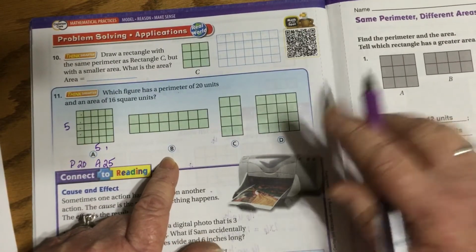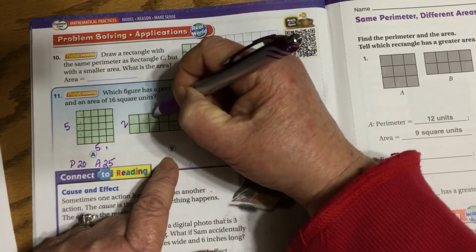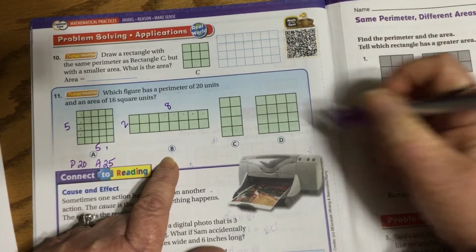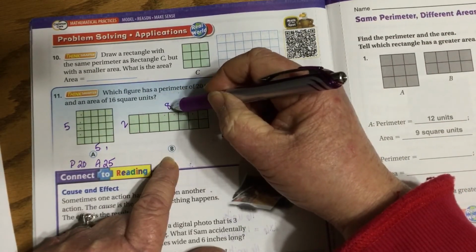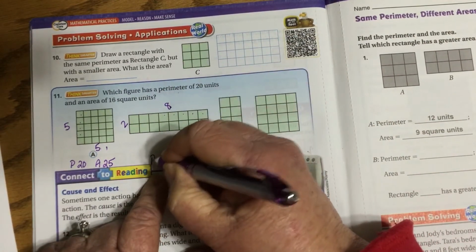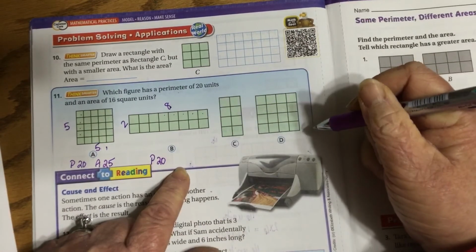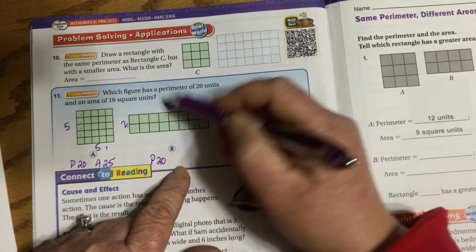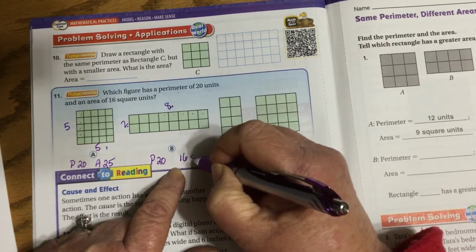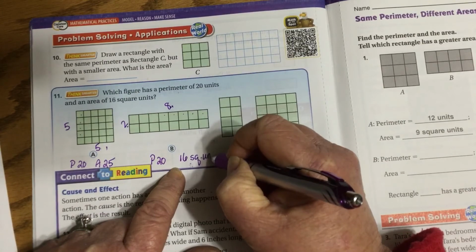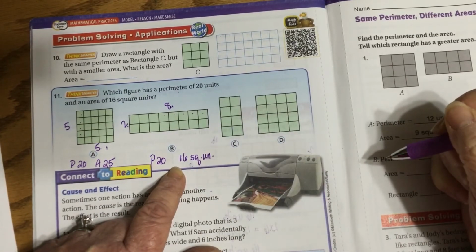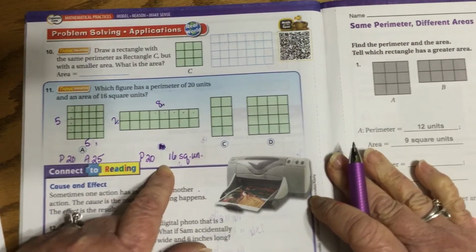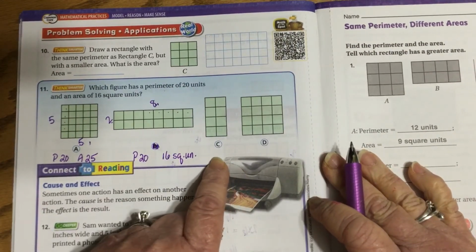Rectangle B. Well, we have 2 by 8. Well, 2 plus 8 is 10, and 10 plus 10 is 20. So there again, we've got a perimeter of 20. But what's our area? 2 times 8 is 16 square units. So that one is true, but we've learned in this math book, you never stop until you've checked them all.